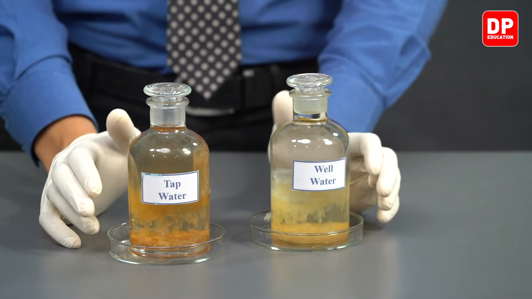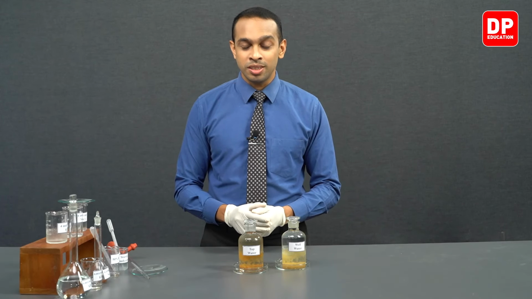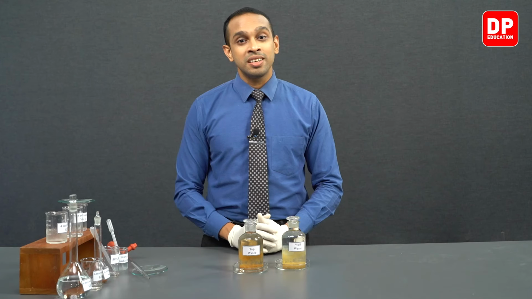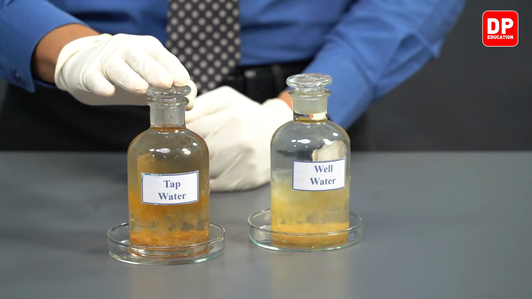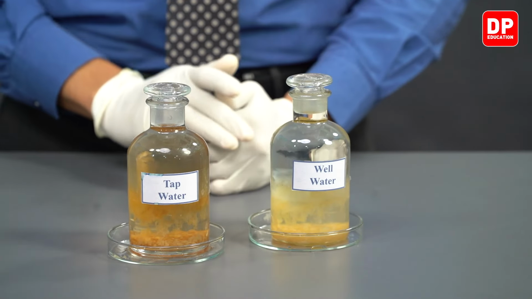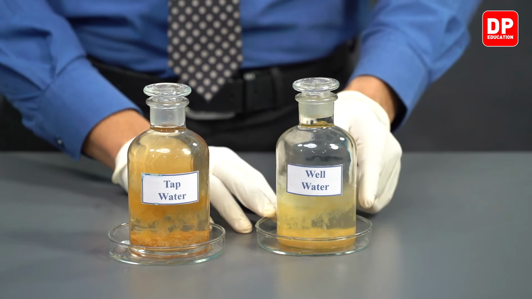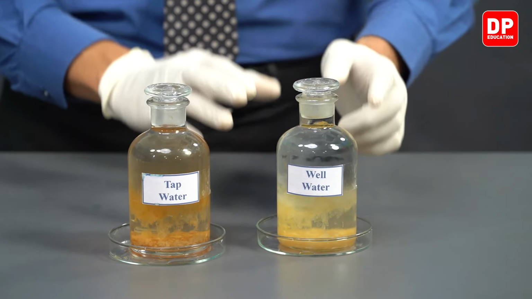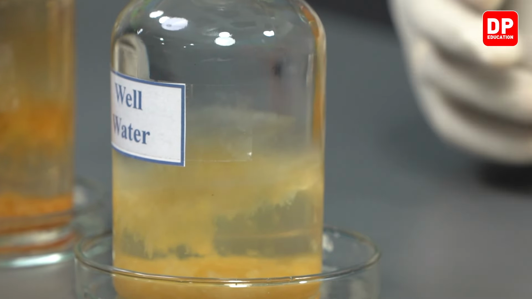sample. This indicates, even visually, you can make a small assumption that the oxygen content in the tap water sample is slightly higher than the oxygen content in the well water sample. And in the well water sample, you might observe that there is a slight white color nature to the upper part of this precipitate.